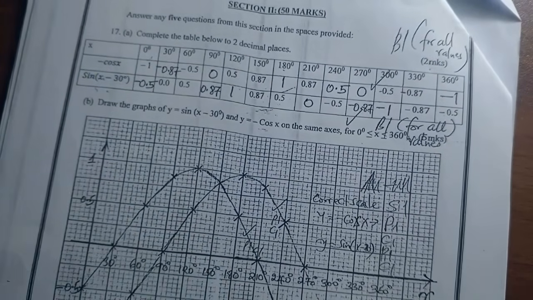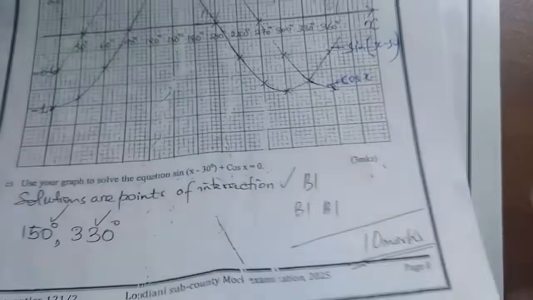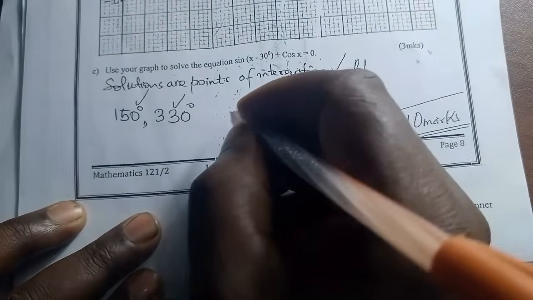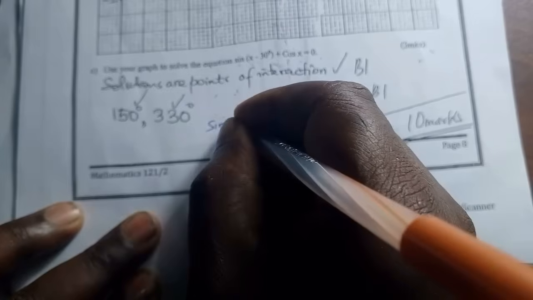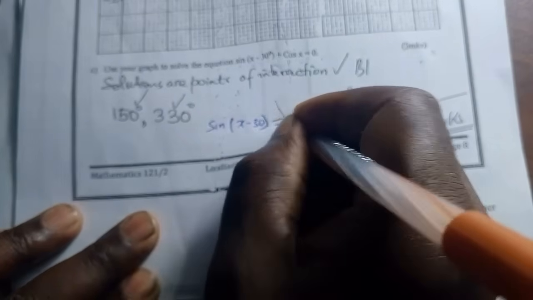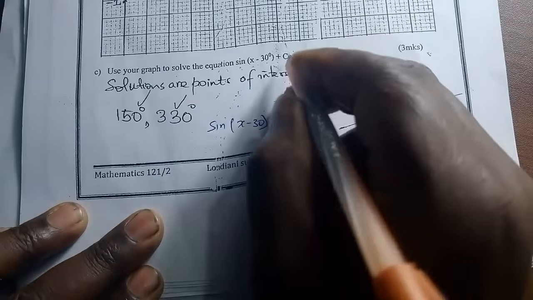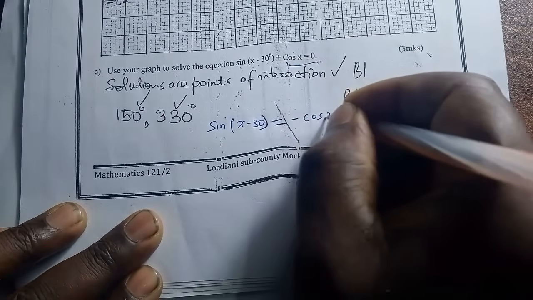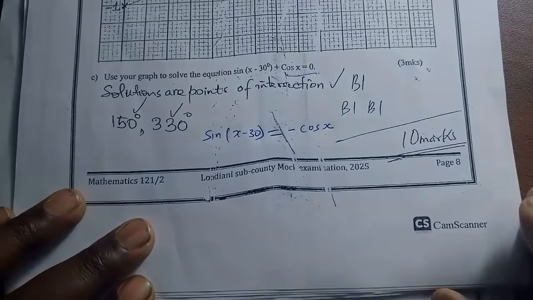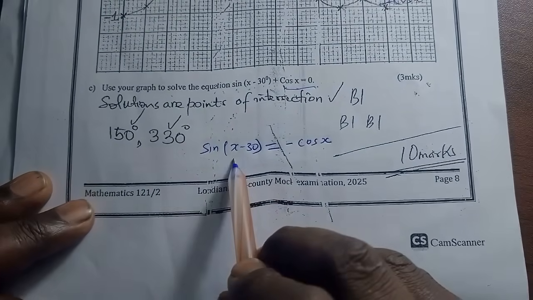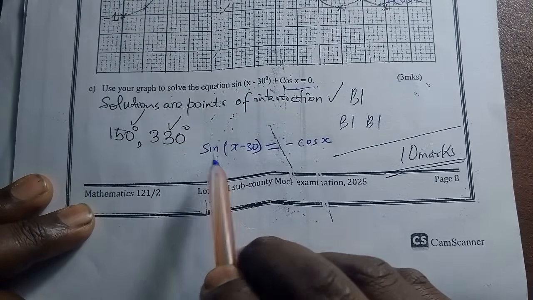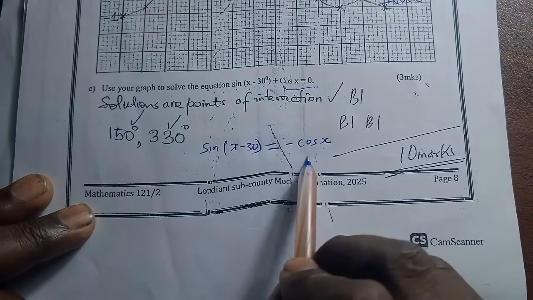So let me rearrange this. If I rearrange this one, we will have sine, open bracket, x minus 30, is equal to, if I take this one to the other side, negative cos x. So in other words, they are telling you to find the values where this curve and this curve are equal. Equal means where they meet.